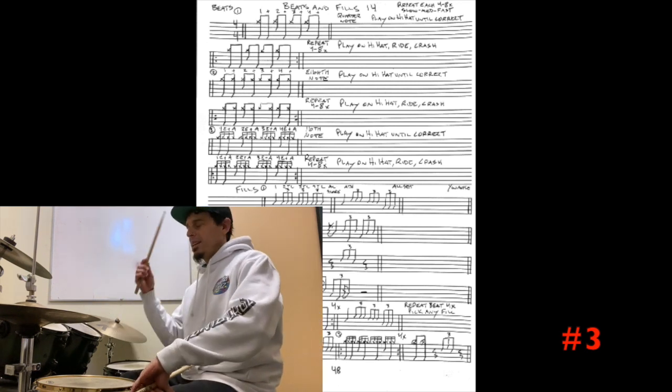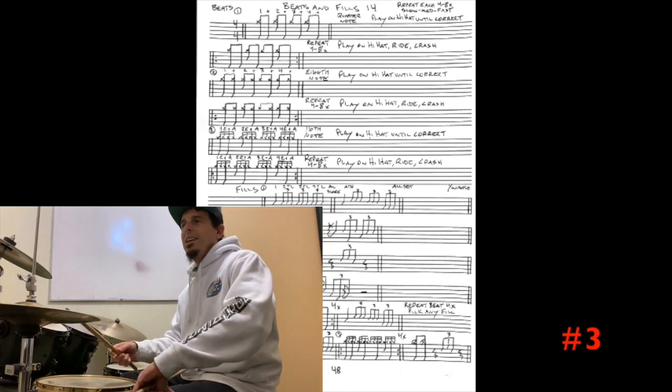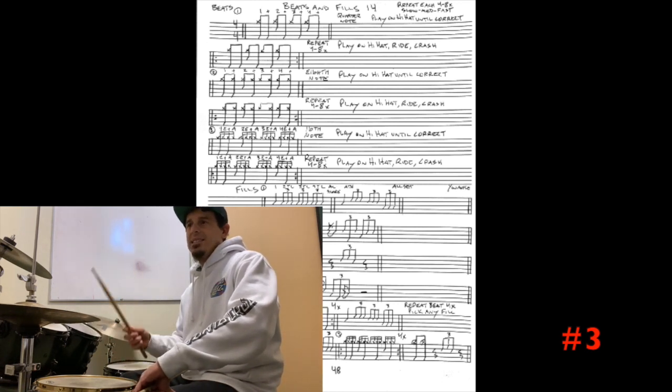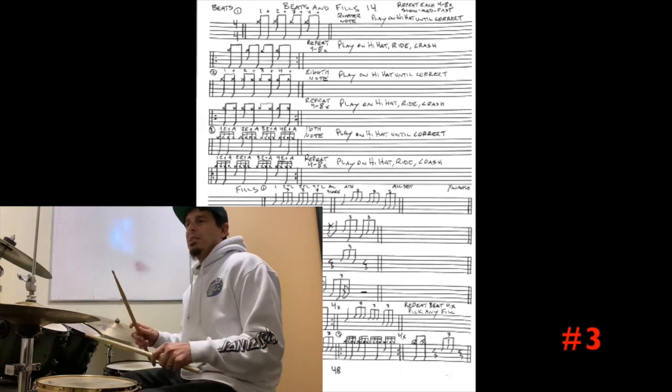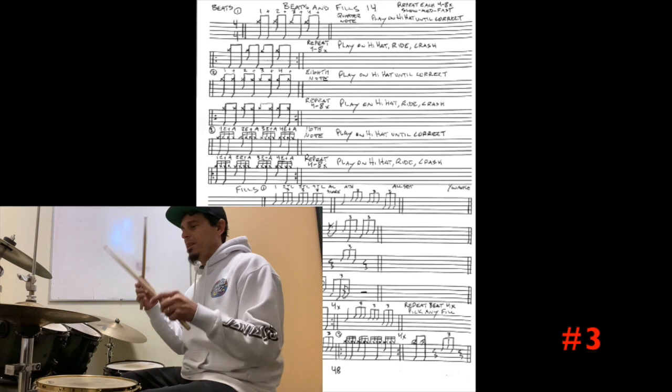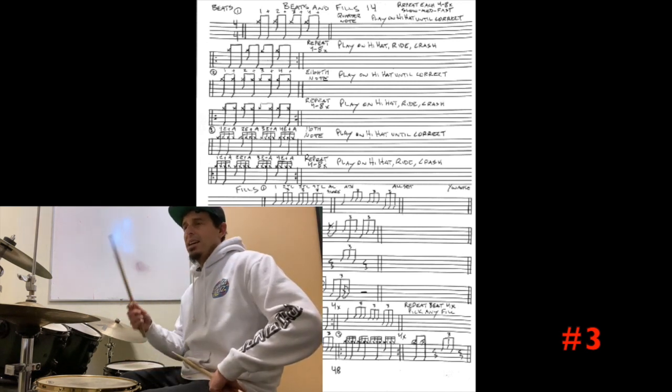Okay, on beat 1, we're going to hit our bass drum on the downbeat of 1 with our hi-hat. 1 E and. So we'll hit that bass drum on the and of beat 1 as well. Okay, now on beat 2, we're going to hit our snare with our hi-hat on the downbeat. 2 E, and then we'll hit the bass drum on the and of 2, and.